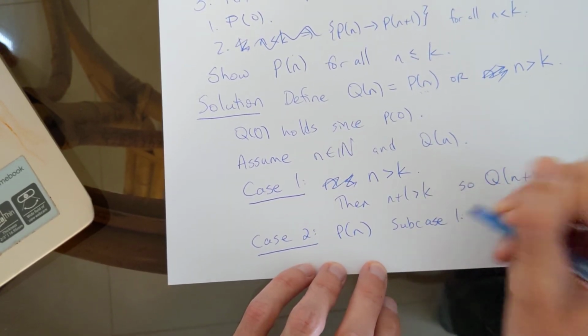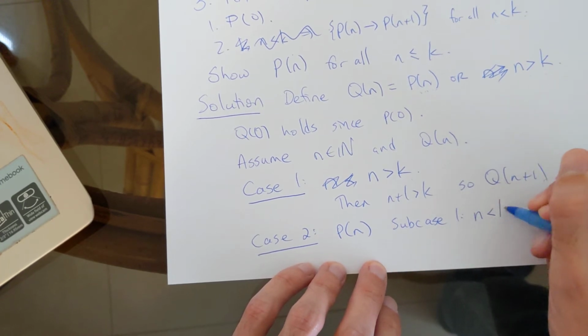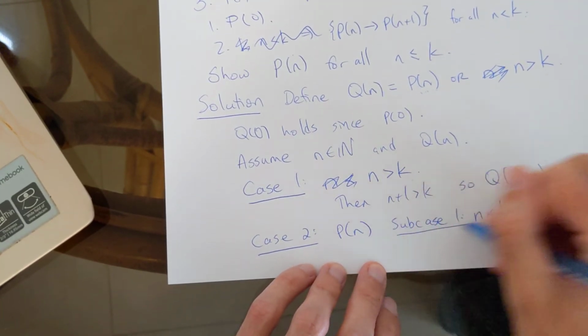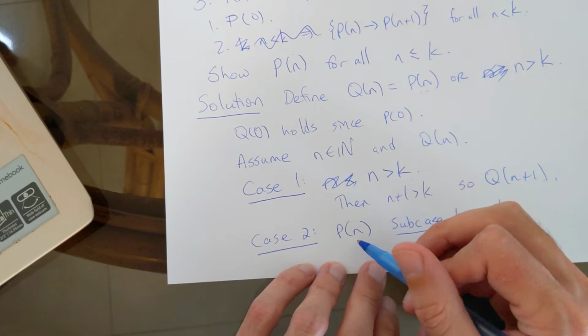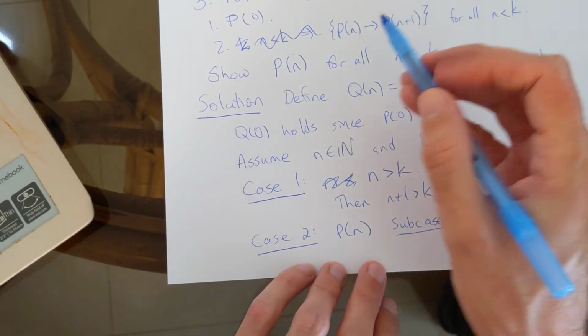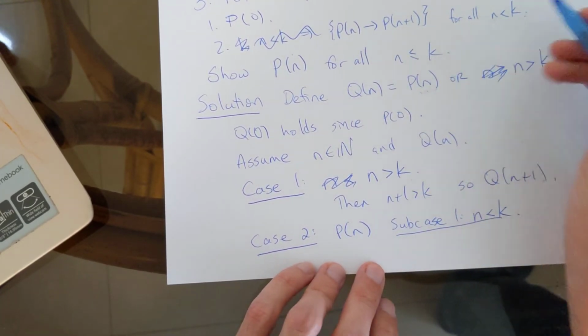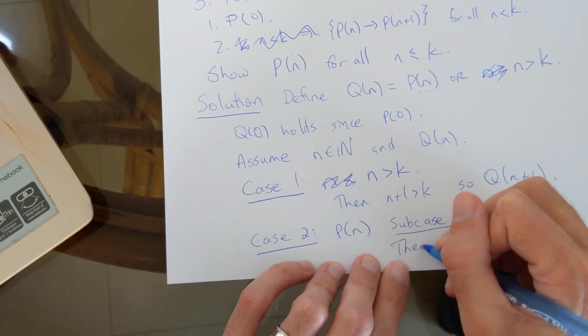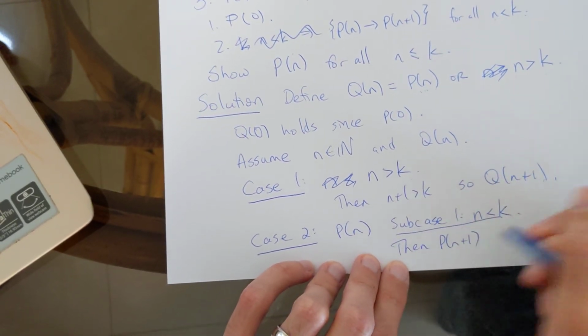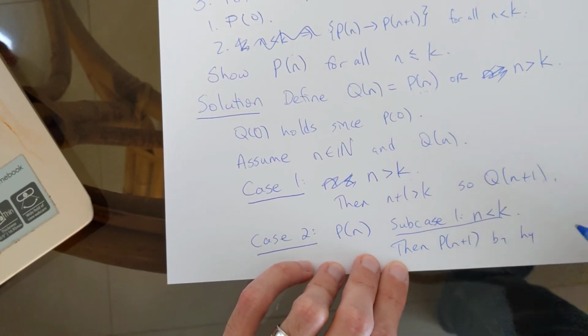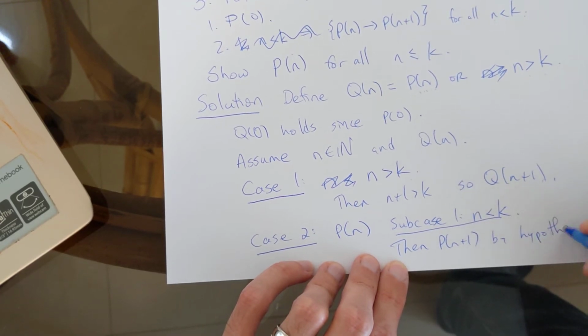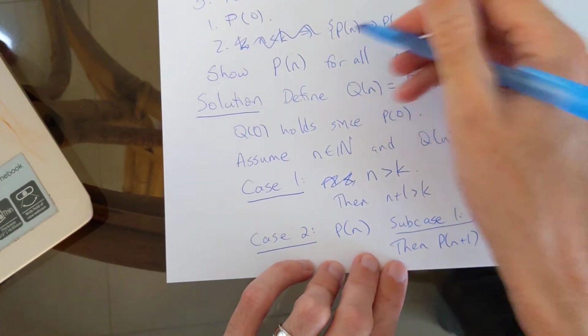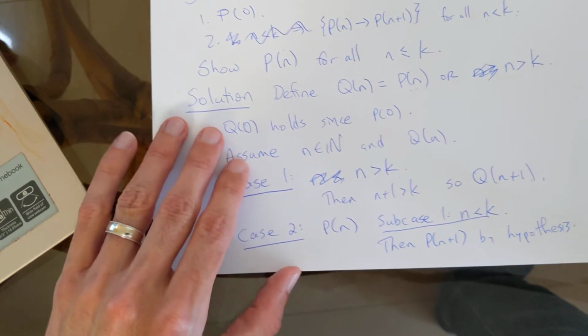Subcase 1 is that n is less than k. If n is less than k, and we know that P of n, then we know that P of n plus 1, since n is less than k. By hypothesis, not induction hypothesis, just that is what's given to us in our assumptions for the question.